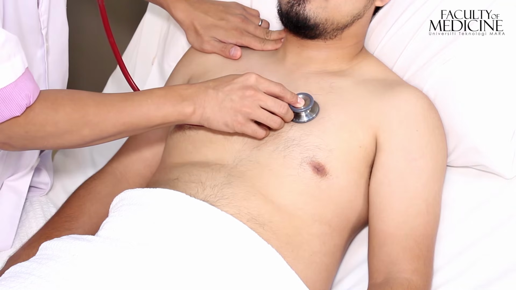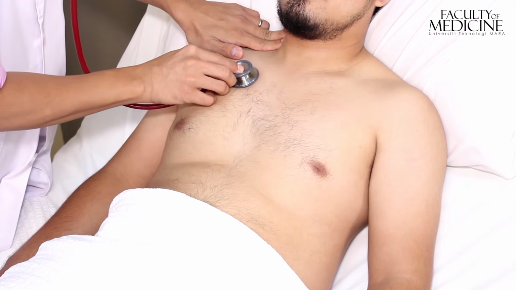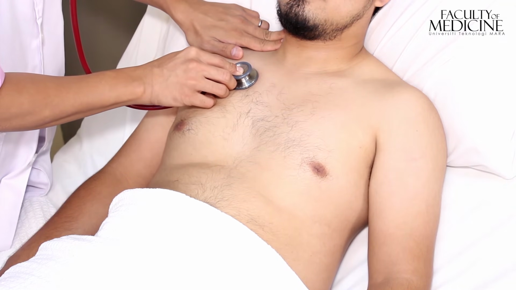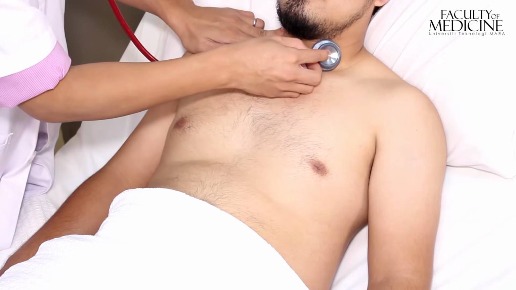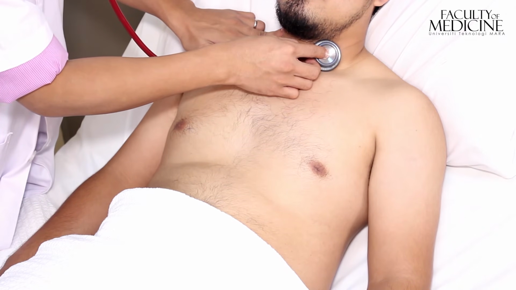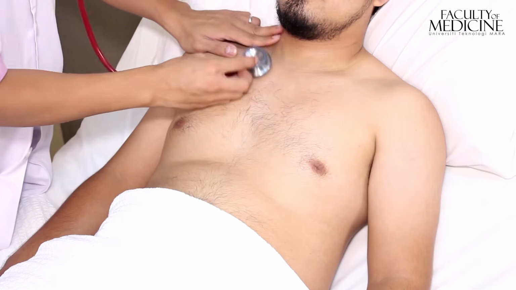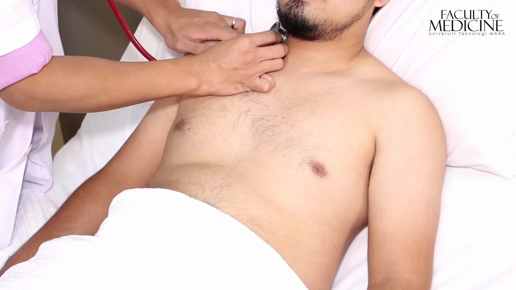Next, listen to the other areas of the heart, including the left lower sternal edge, fifth intercostal space, second left intercostal space, and second right intercostal space. Then listen to the carotids.